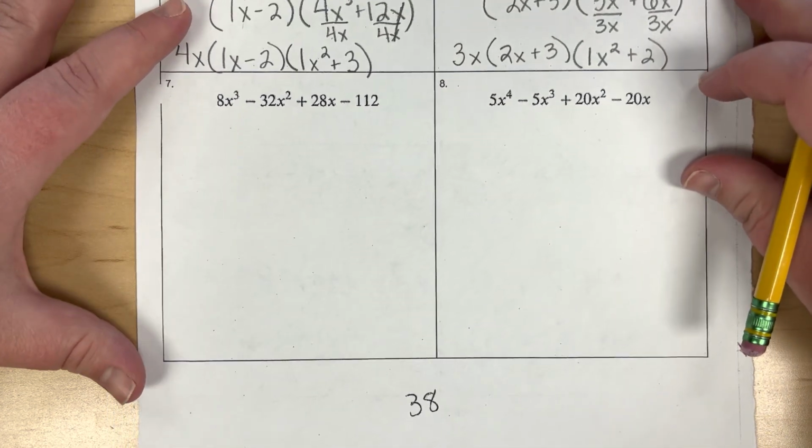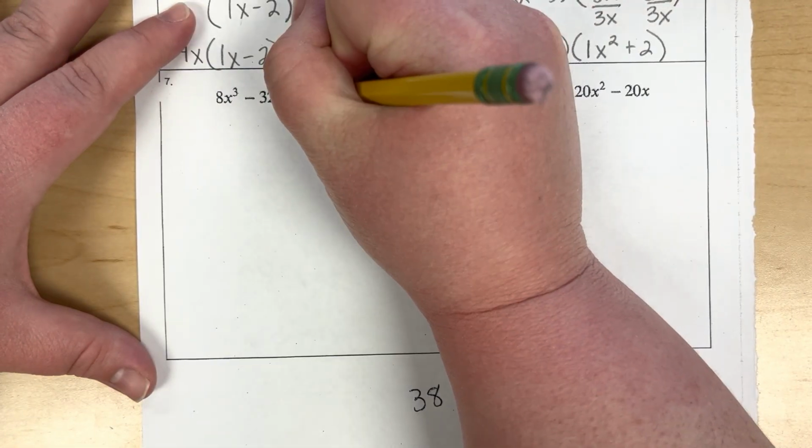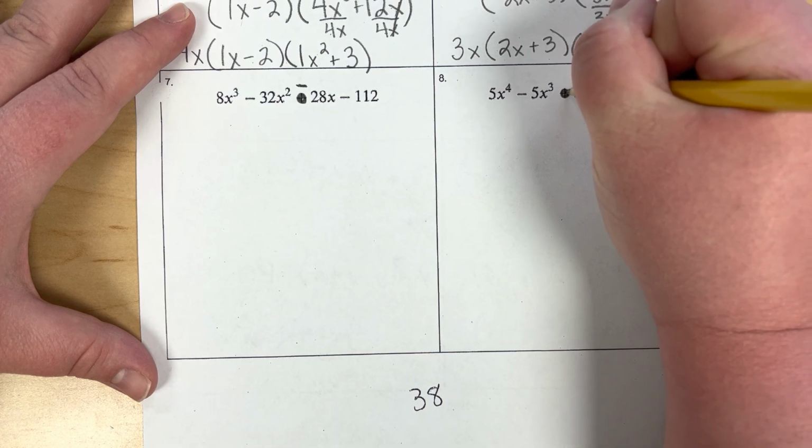All right, for these next couple ones, I want to make a small change to the problem. I want to make this a minus instead of a plus, and this one a minus instead of plus.